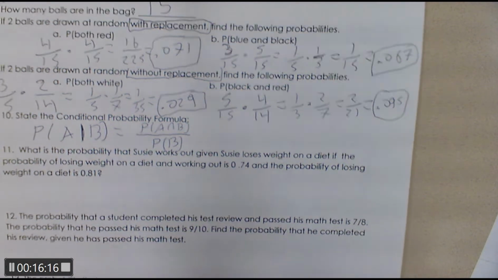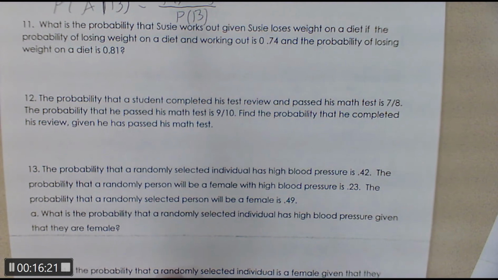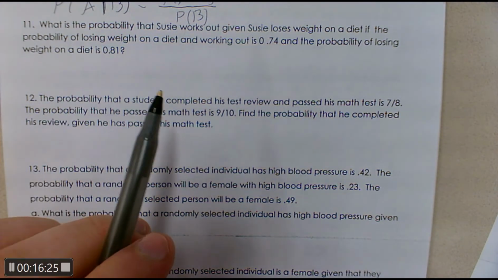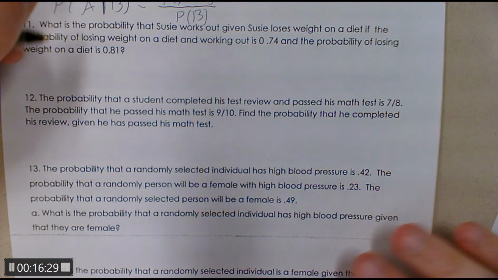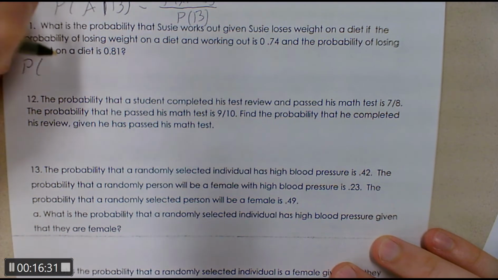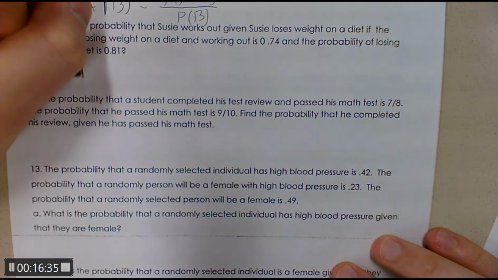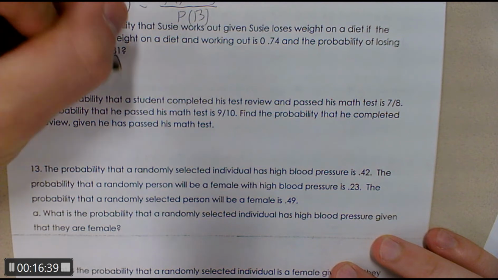So like number 11. What is the probability that Susie works out given Susie loses weight on a diet? So, probability of Susie working out given Susie loses weight.